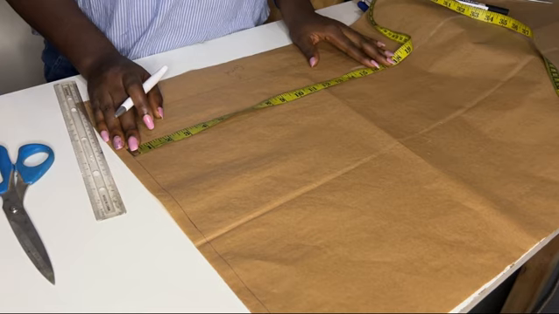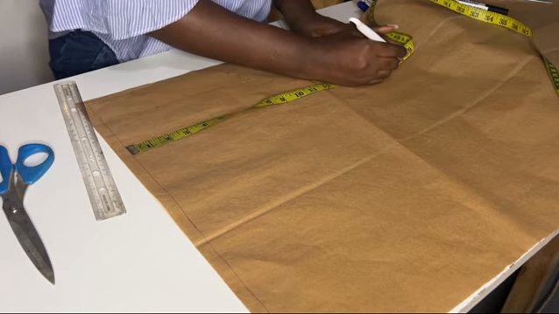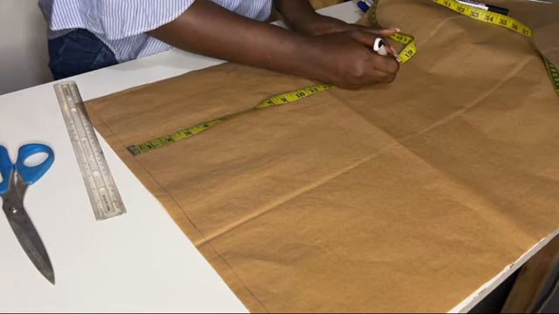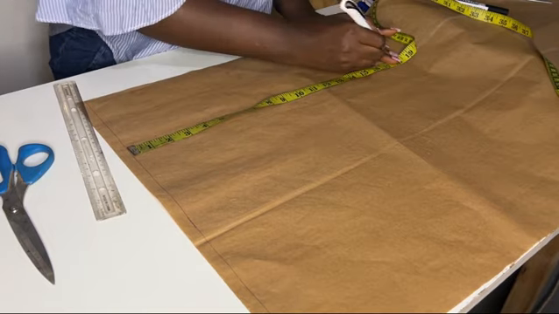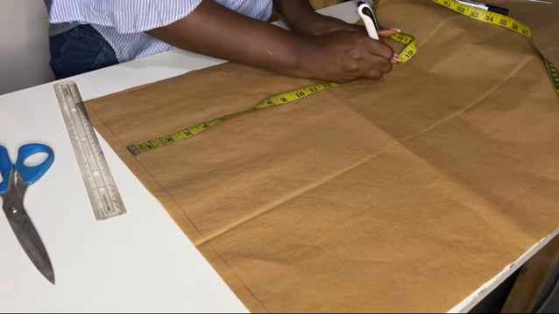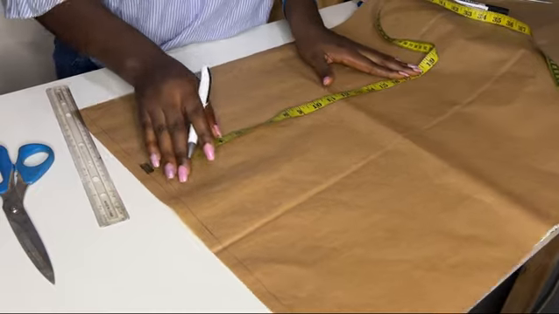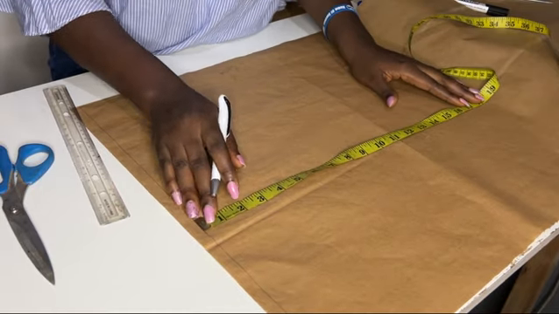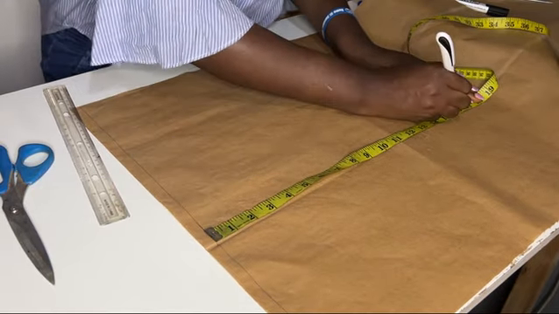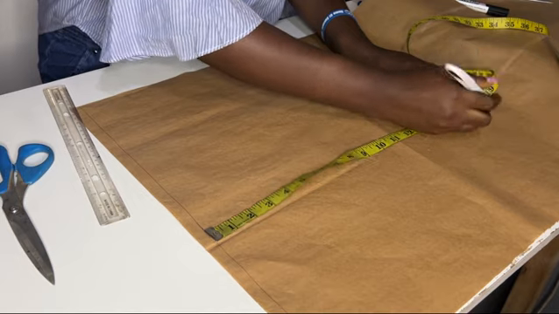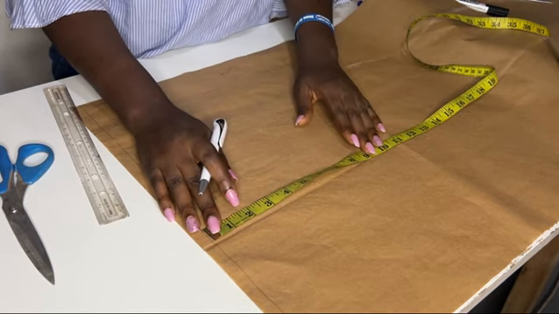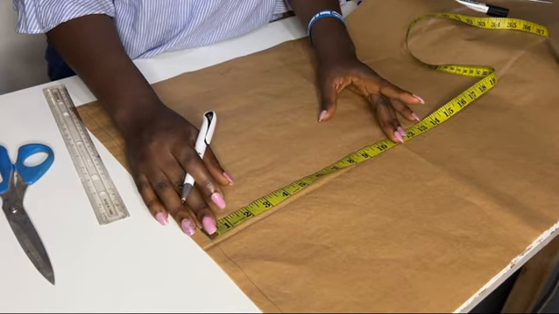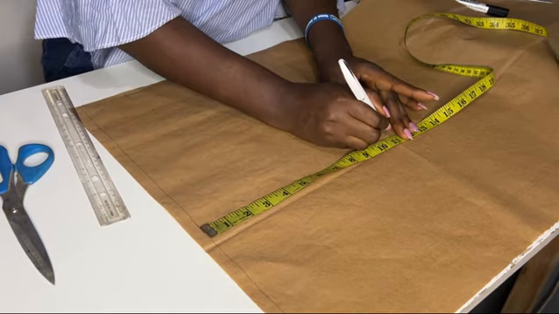We'll make it 16.5. We'll rule this one. Then shoulder to her nipple is 11.